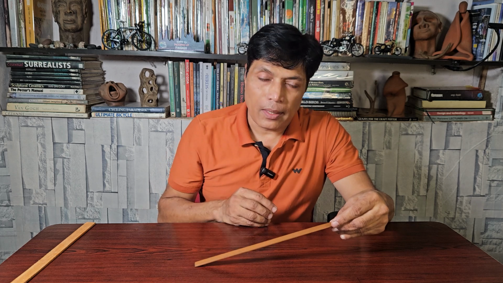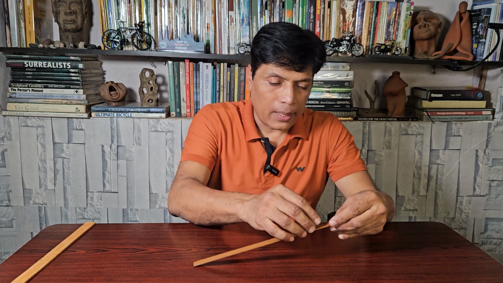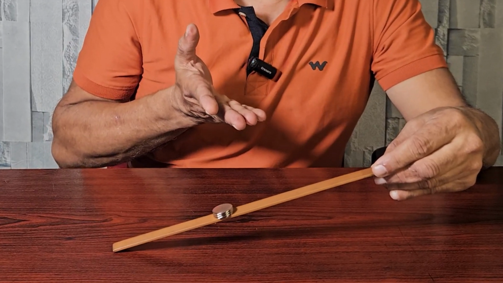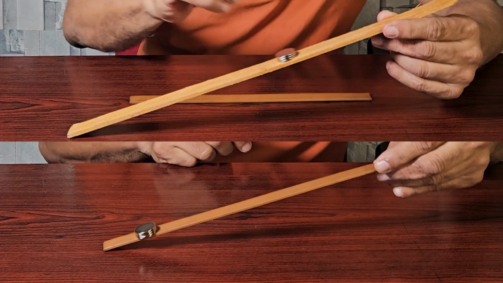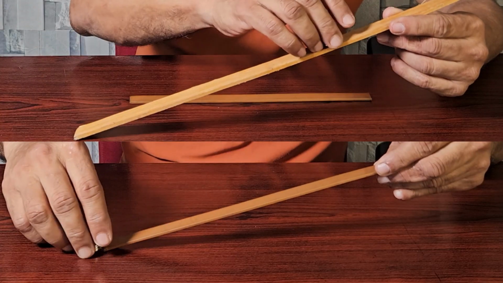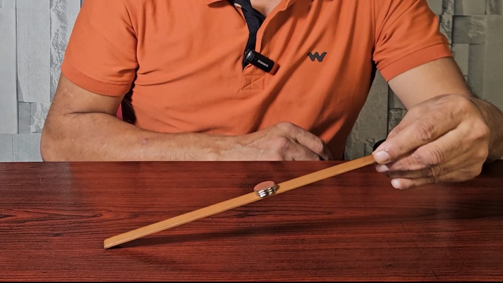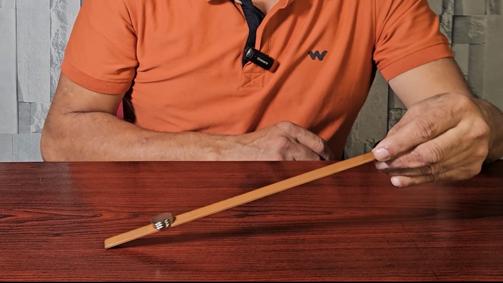So here I'm keeping the copper strip inclined and placing these magnets on top of it. Watch that. It's reluctant to slide down. It was sliding down so quick on the wooden strip here, but it's reluctant to slide down. Watch that. Somehow doesn't want to slide down.